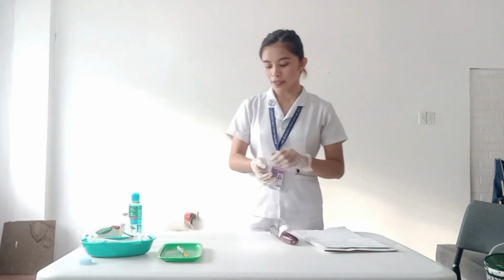So after withdrawal, discard the uncapped needle and the attached syringe into the proper receptacle to prevent accidental injury. So now I can remove my gloves and perform hand hygiene to deter the spread of microorganisms.